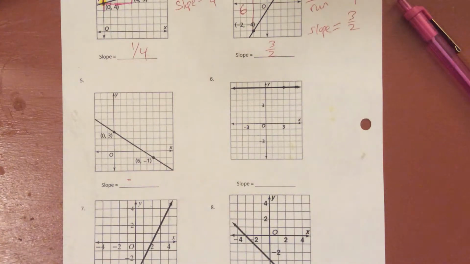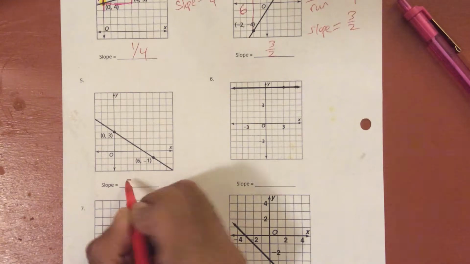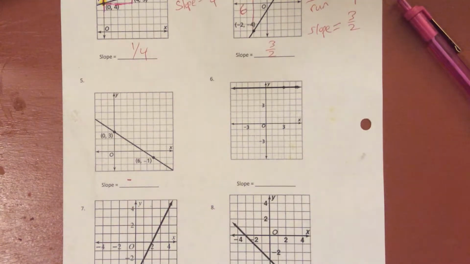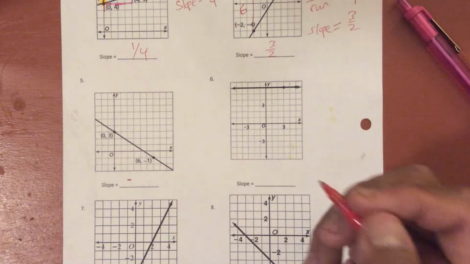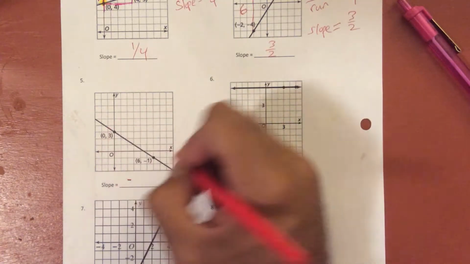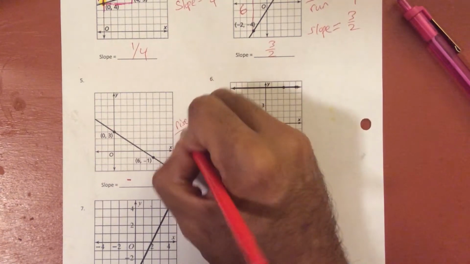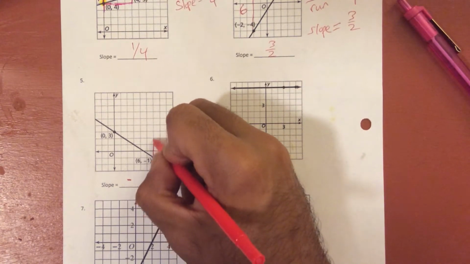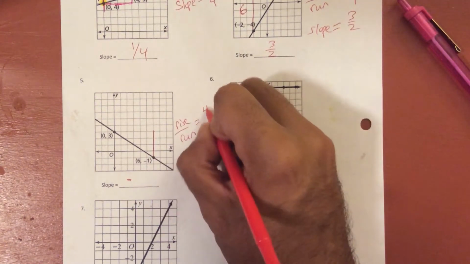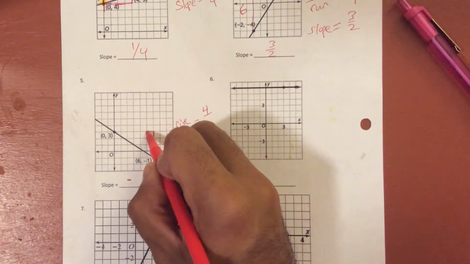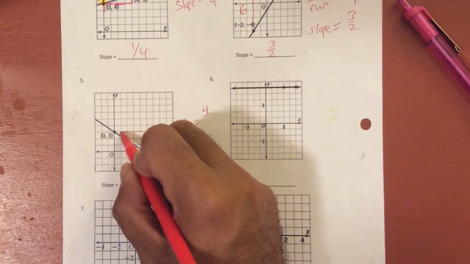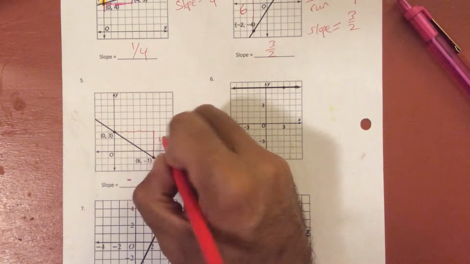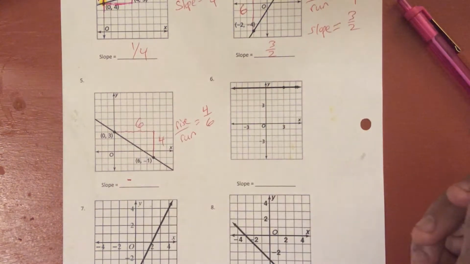So, before I even get started finding the slope, I'm just going to quickly put a negative symbol down there so I won't forget that this is a negative slope. Now, using these 2 points, I'm going to find the rise over the run. So the rise would be 1, 2, 3, 4. And the run is 1, 2, 3, 4, 5, 6. Okay, so the rise is 4, the run is 6.